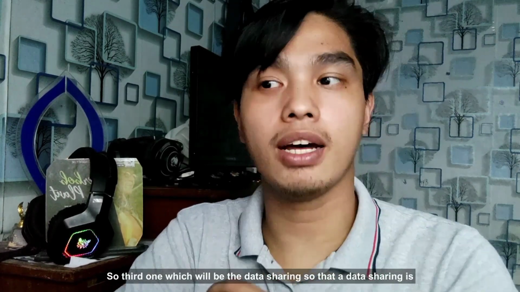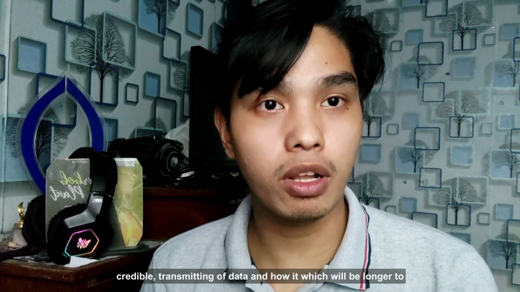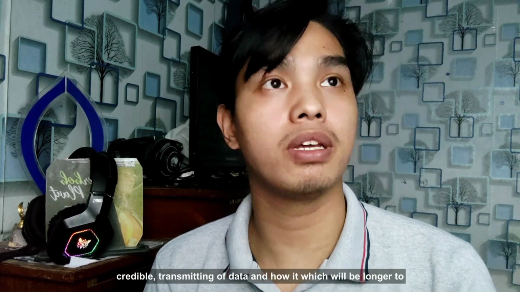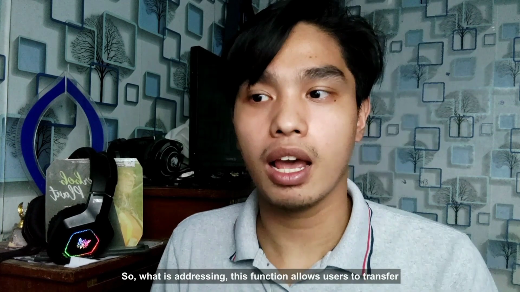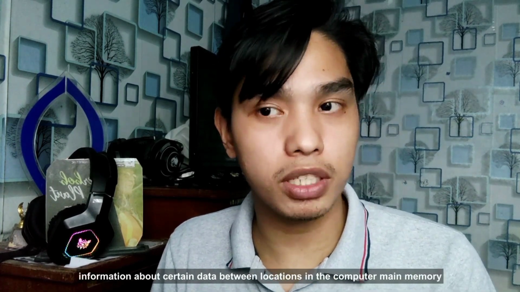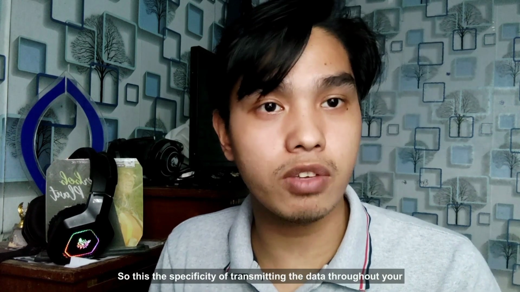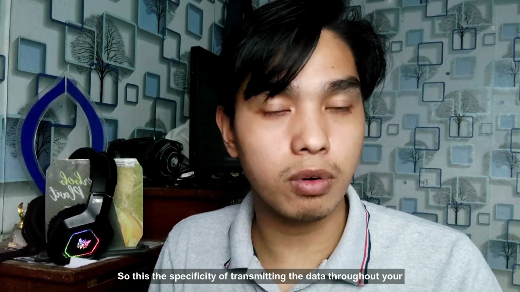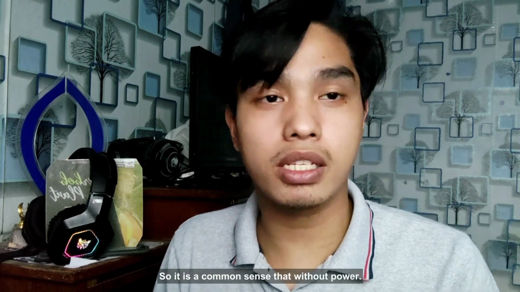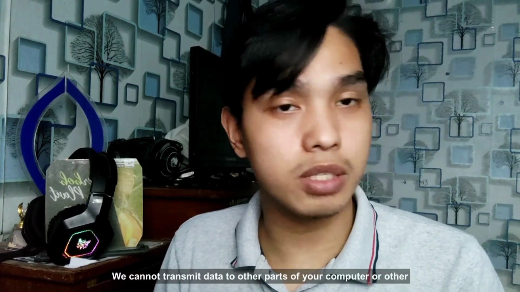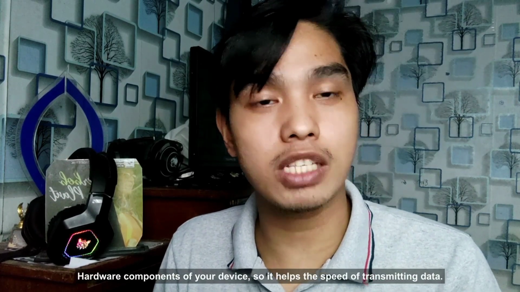The third one is data sharing. Data sharing is responsible for the reliable transmitting of data. The fourth one is addressing. What is addressing? This function allows the user to transfer information about certain data between locations in the computer's main memory. So this is the specificity of transmitting the data throughout the components of your device. Then the fifth one is power. It is common sense that without power we cannot transmit data to the other hardware components of your device. So it helps the speed of transmitting the data.